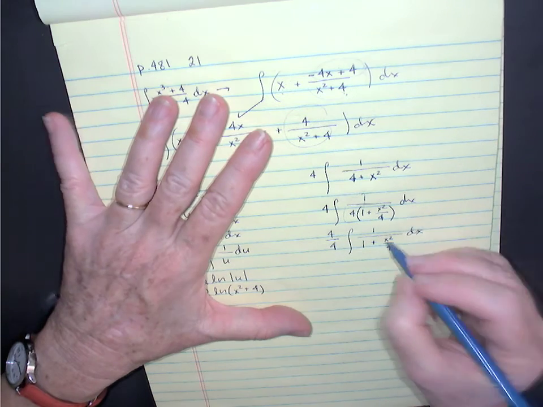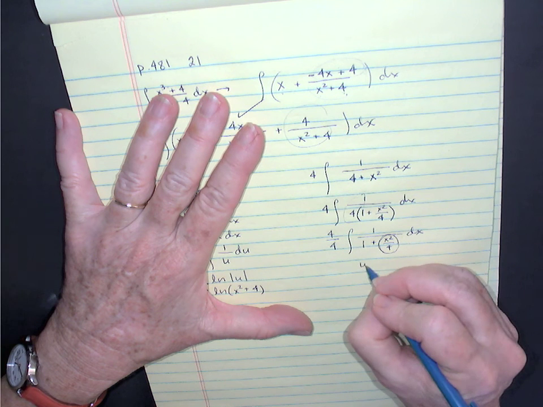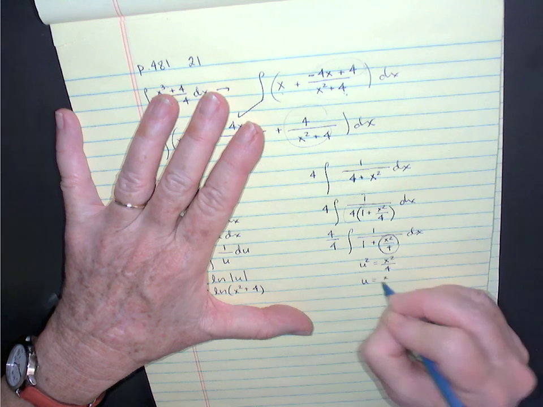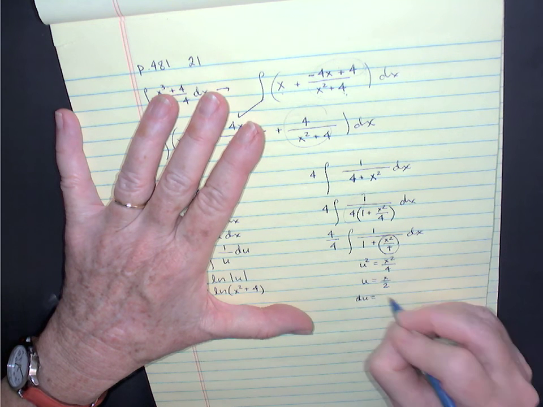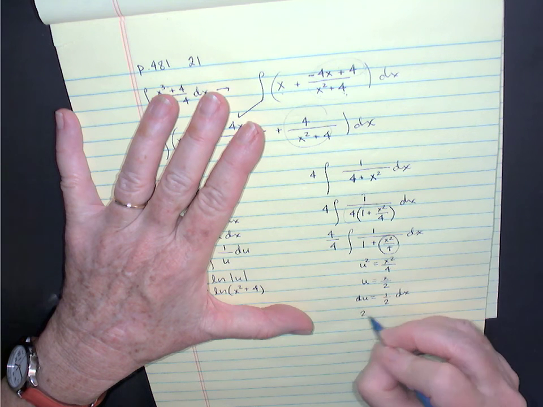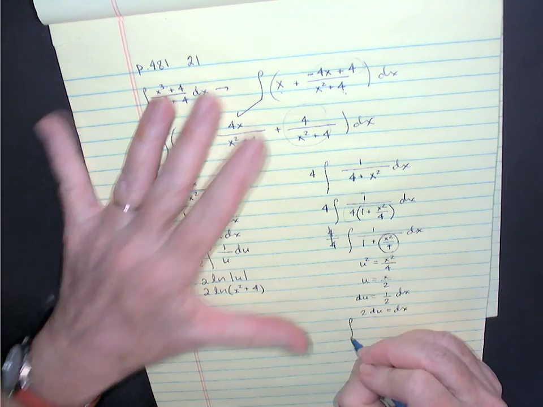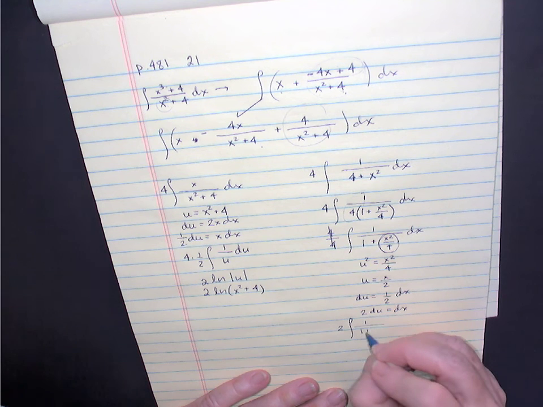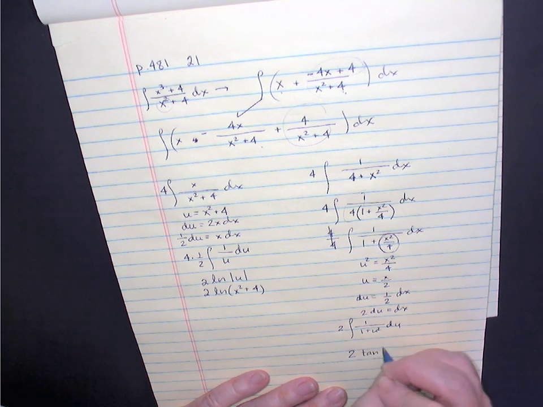For me to use u substitution and inverse tan, though, this would have to be u squared. I want u squared to be x squared over 4, so I'm going to let u be equal to x over 2. But then du is 1/2 dx. I don't need a 1/2 dx, so I'm going to have 2 du is dx. So this is just the antiderivative of 1 over 1 plus u squared du, which is 2 inverse tan of u.